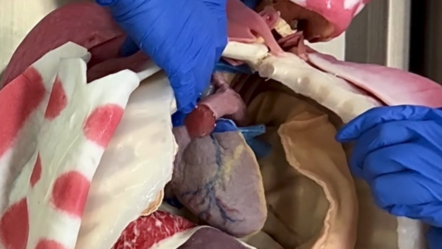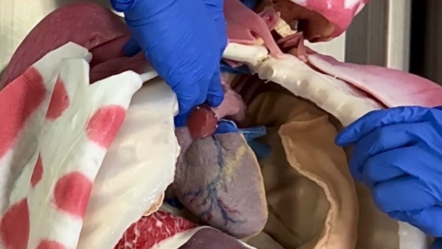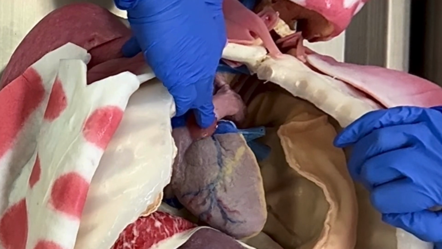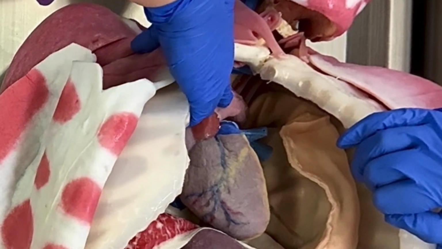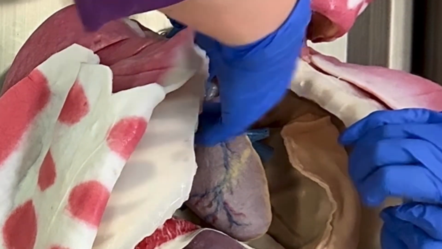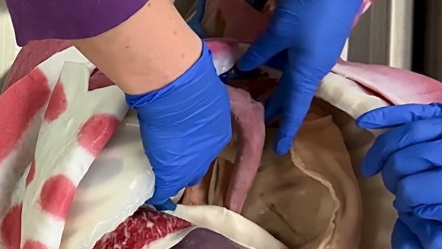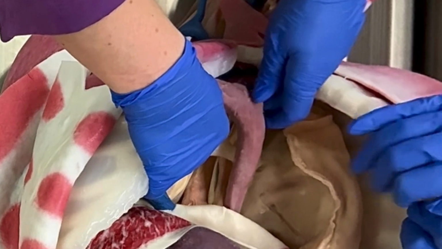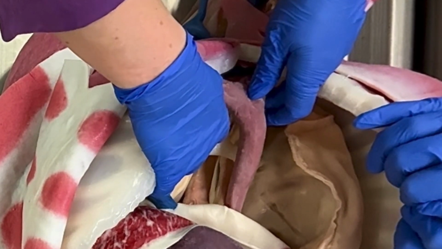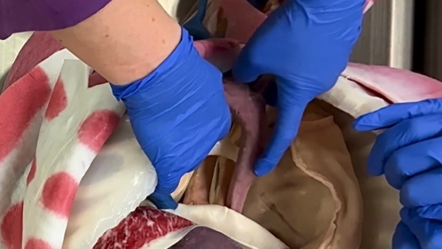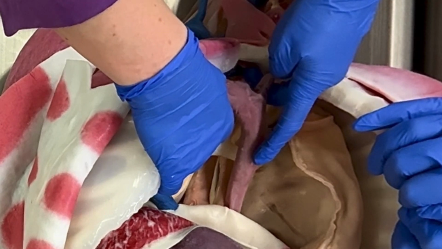Our major artery coming from the heart is the aorta. We have the ascending aorta, and then we're going to have the aortic arch. And if I move the heart a little bit, we can see that aortic arch right here. And then after that, we have the descending aorta.